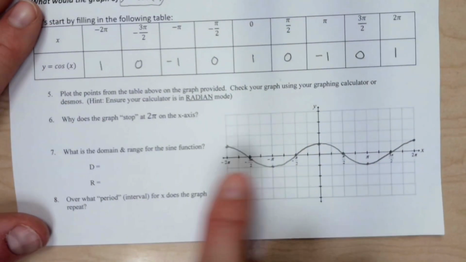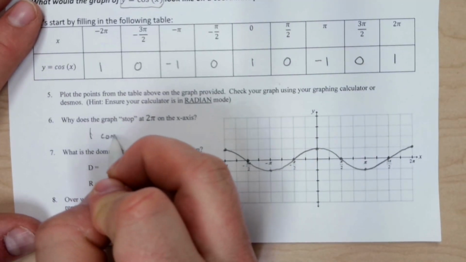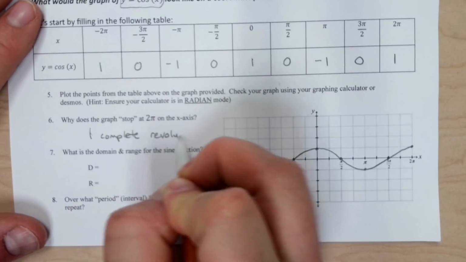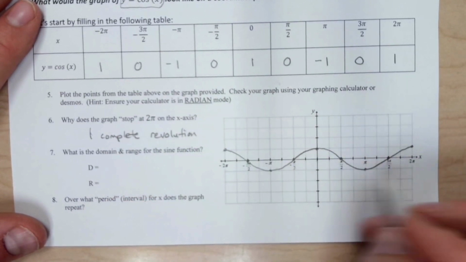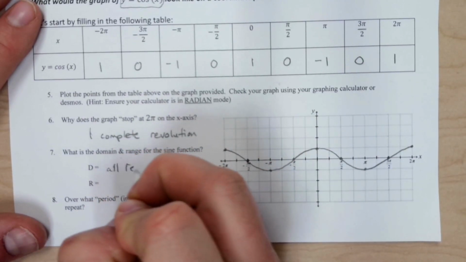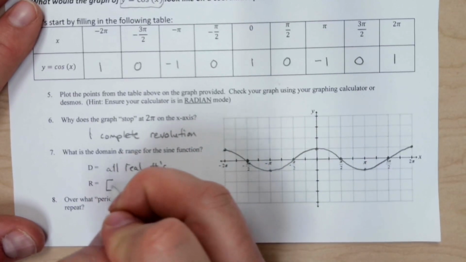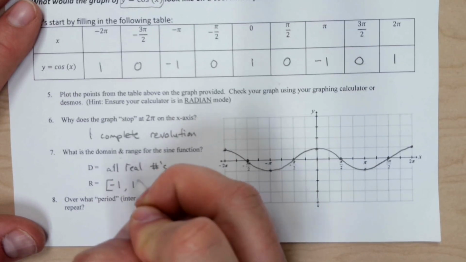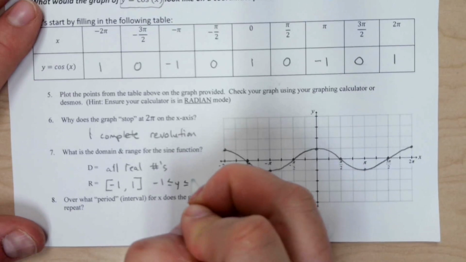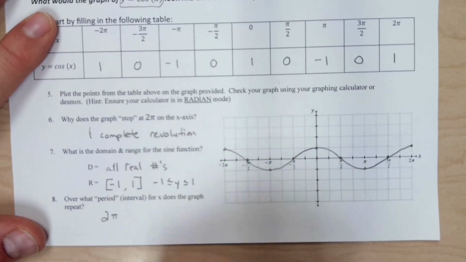So here you go. Why does it stop at 2 pi? Again, that's one complete revolution. We don't have to stop there. We could keep going because this is going to loop and loop and loop. Domain is again all real numbers. And the range again bottoms out at -1 and tops out at 1. Again, you might write it like this. The period is still 2 pi, and I'm going to show you why.